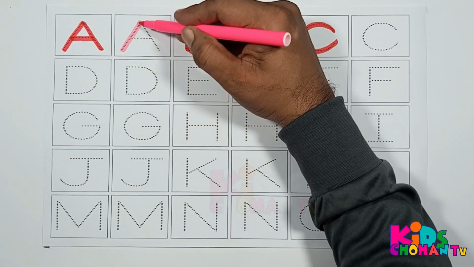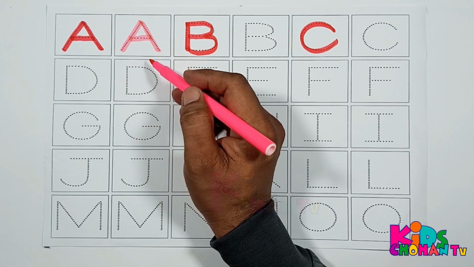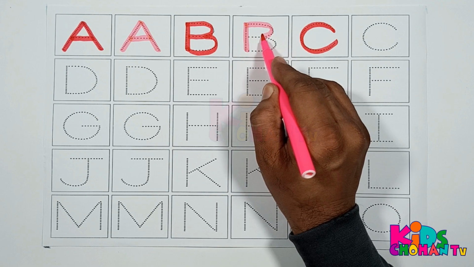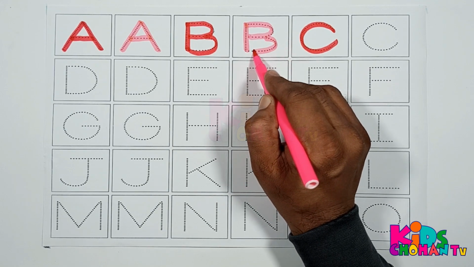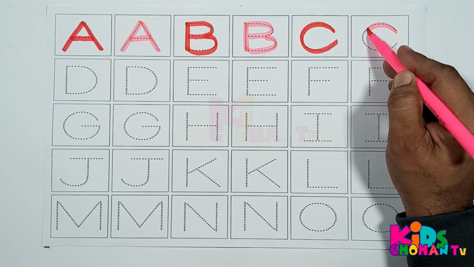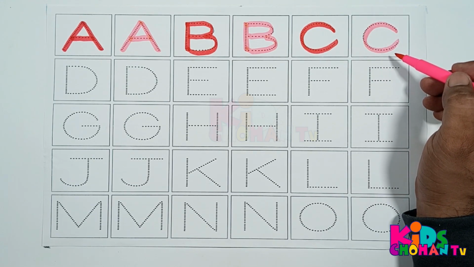Kids, we are tracing letter A. A for apple. This is letter B. B for ball. This is letter C. C for cat.